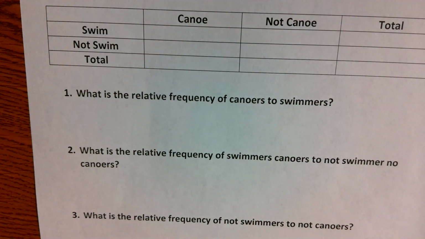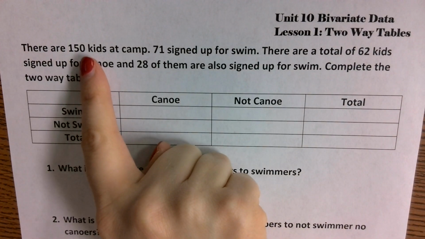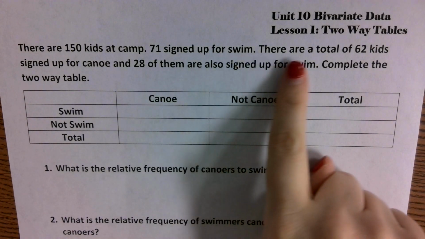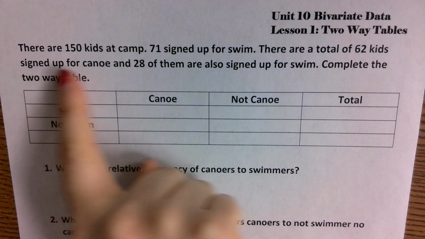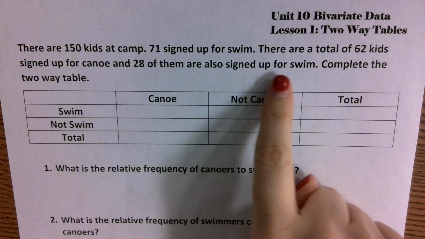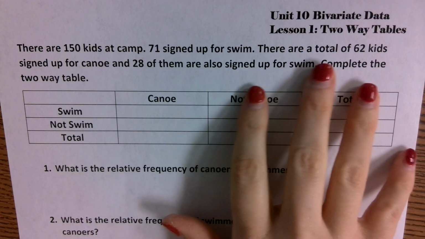So taking a look here, at the very top, there are 150 kids that are attending a summer camp. 71 of those kids signed up for swim. There's a total of 62 kids that signed up for canoeing, and 28 of them also signed up for swim. So we want to take this information and fill that stuff out.